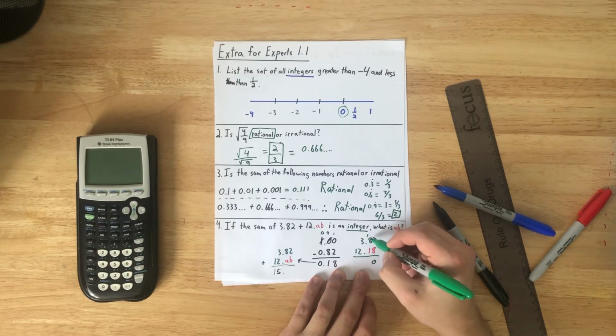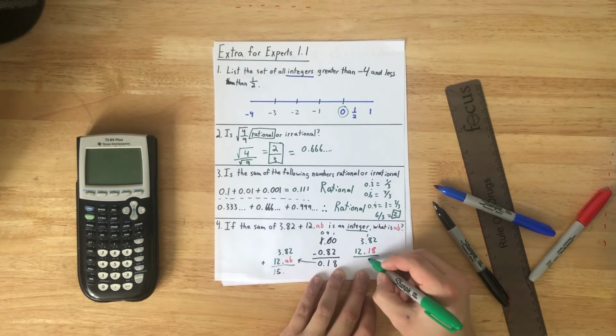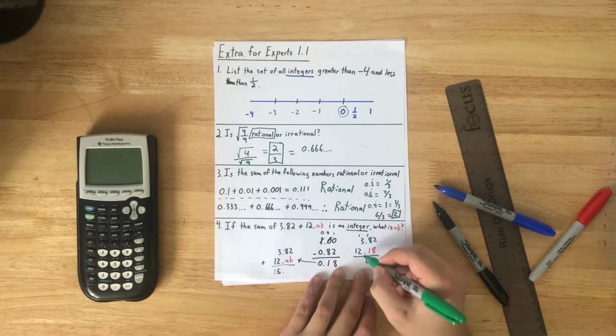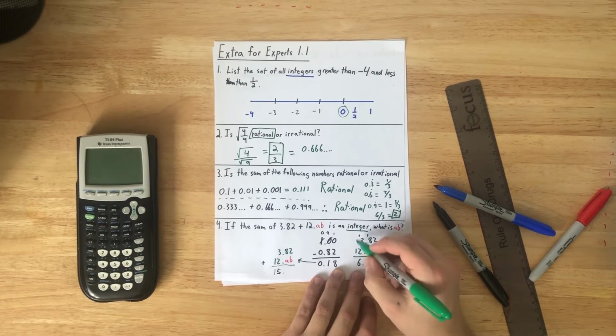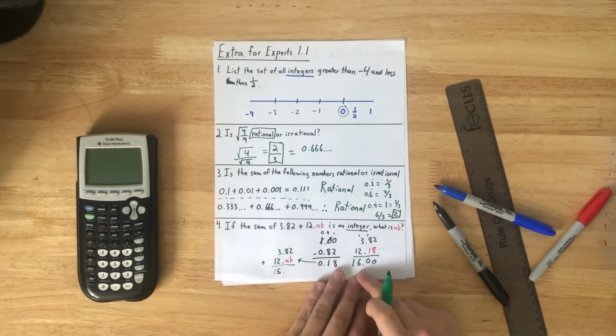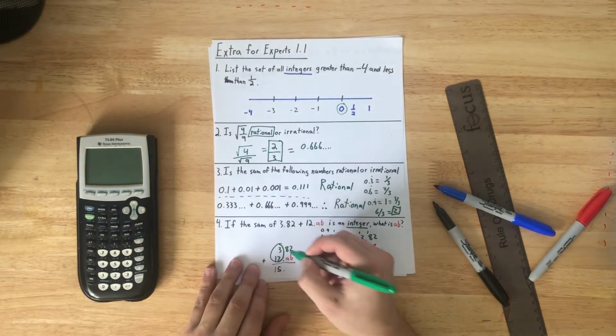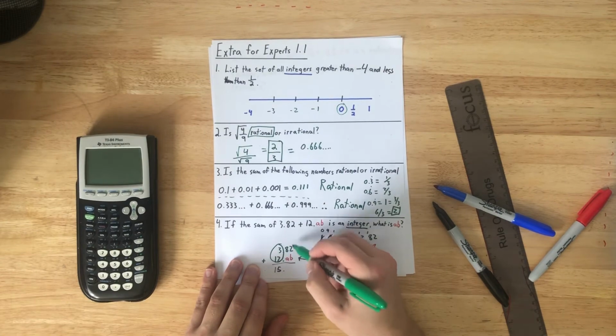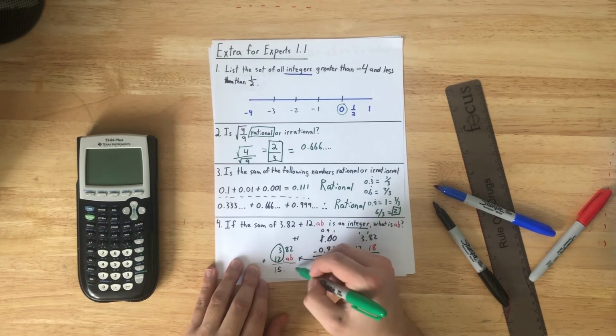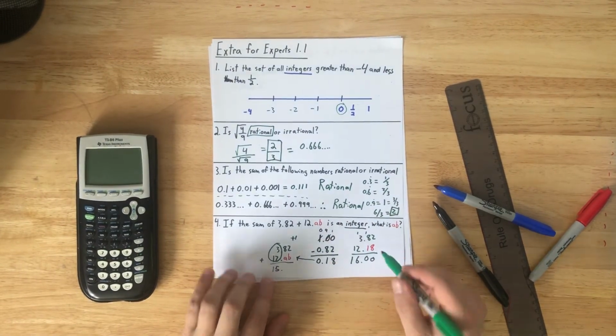So we have 1 plus 8 plus 1 is equal to 10, so 0. Then 1 plus 3 is 4, plus 2 is 6, and then 1. So here we have 16, and here I had 15. The reason being was I added these ones together for 15, and then we add the carried 1, so 15 plus 1 is 16.